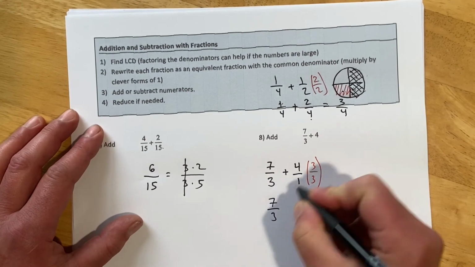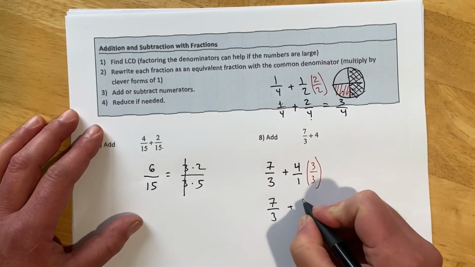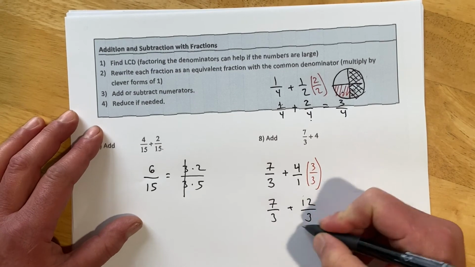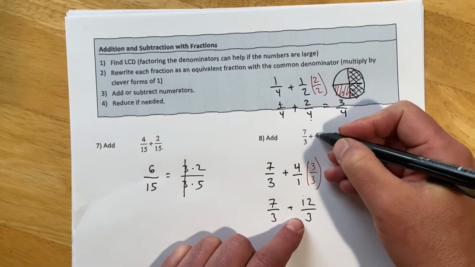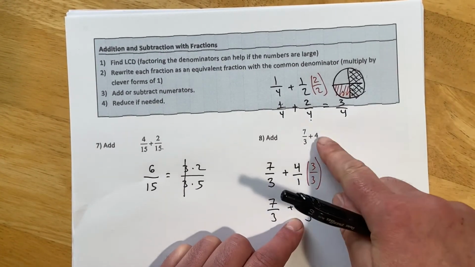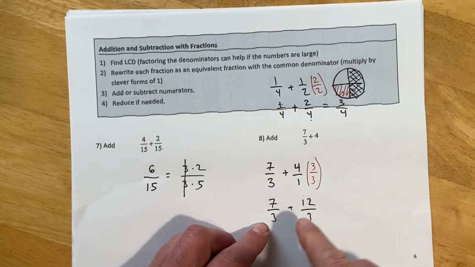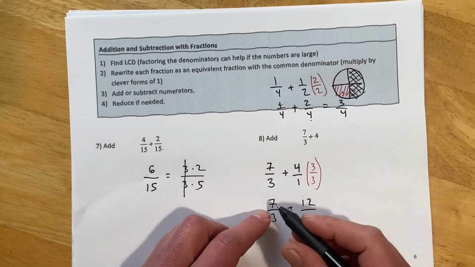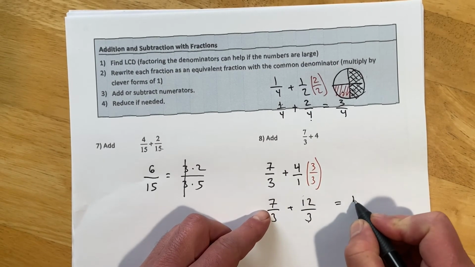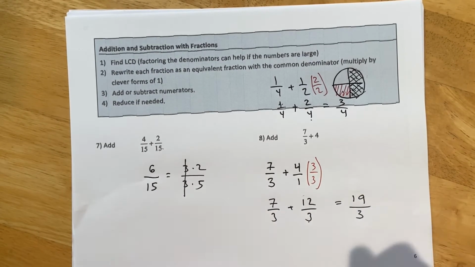So 7/3, and then 4 times 3 would make 12/3. And see how 12/3 is the exact same thing as 4. I'm just saying 4 in terms of thirds. Now I can add my numerators because I'm adding the same size pieces. So 7 and 12 is 19, over 3.